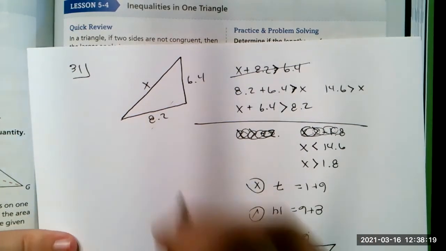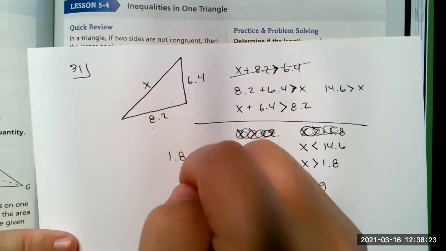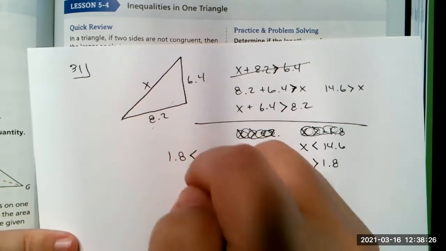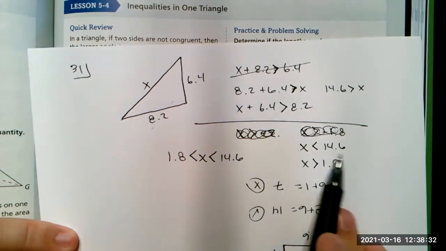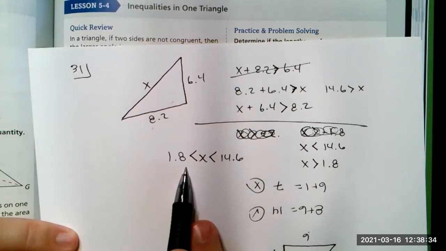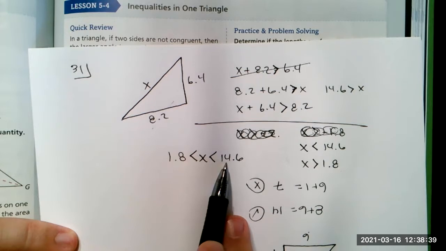So the way we'd write this is 1.8 is the smaller of the two numbers. X has to be larger than that, and then that can go all the way up to 14.6. So that's how you can combine these two things into one. Start off with your smallest number, less than X, less than the largest number.